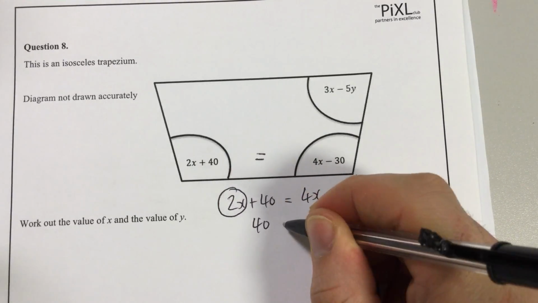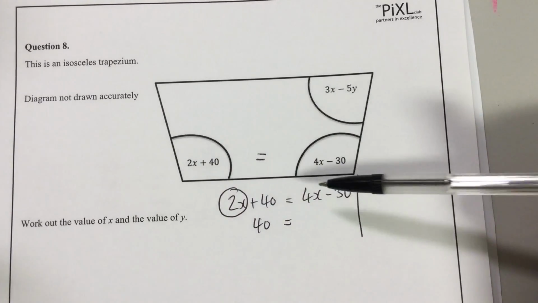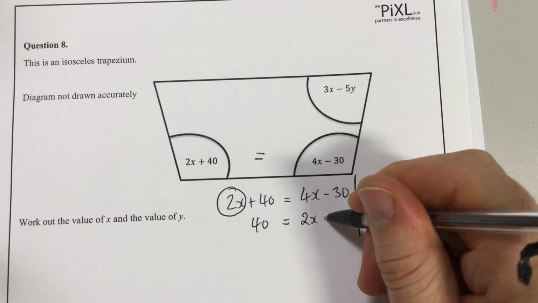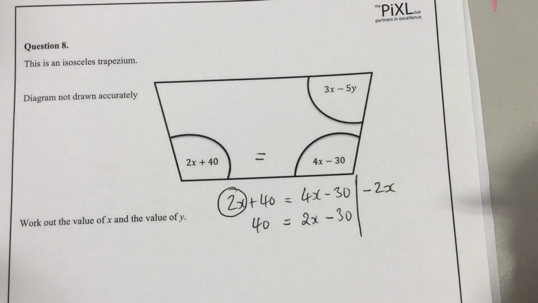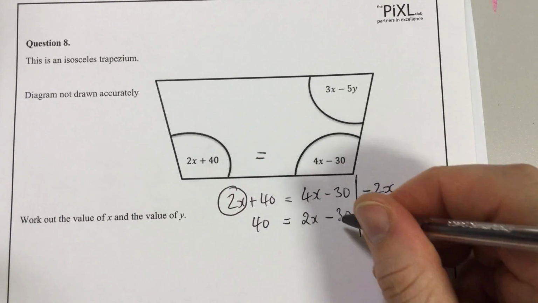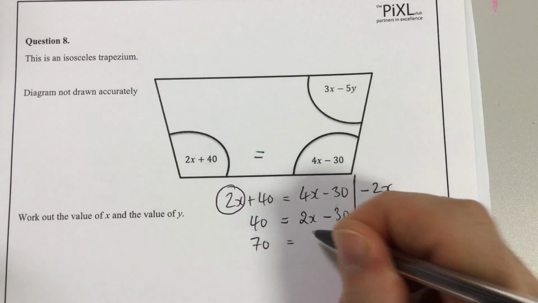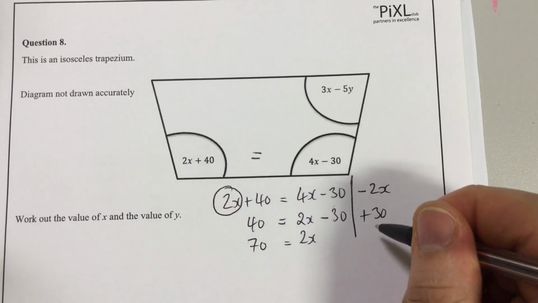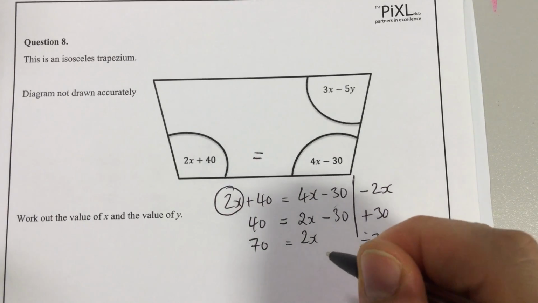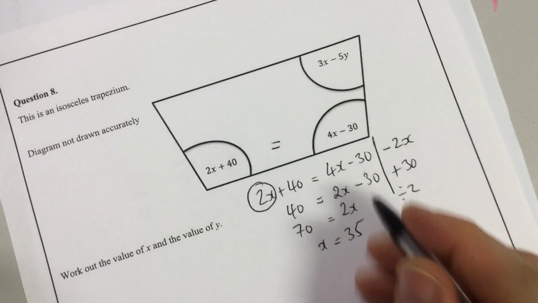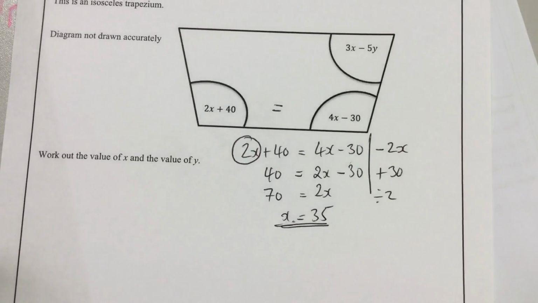That leaves 40 equals, whatever we get, 4x take away 2x, so 2x minus 30. Then I'm going to add 30 to eliminate the negative 30. So 70 equals 2x. And then I'm going to divide by 2 to get x by itself, to get 35. So now x is 35.